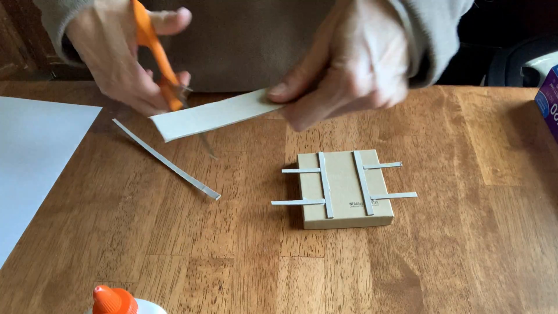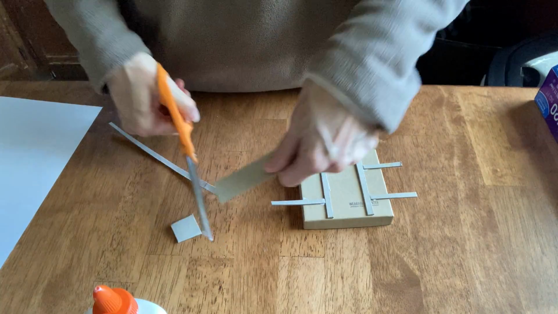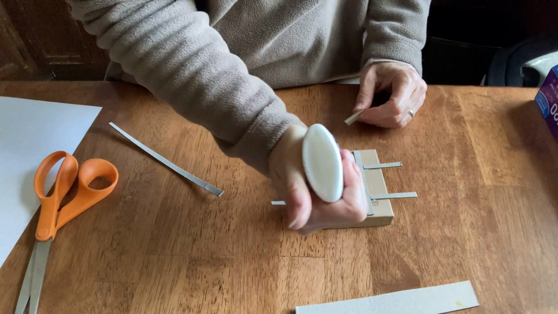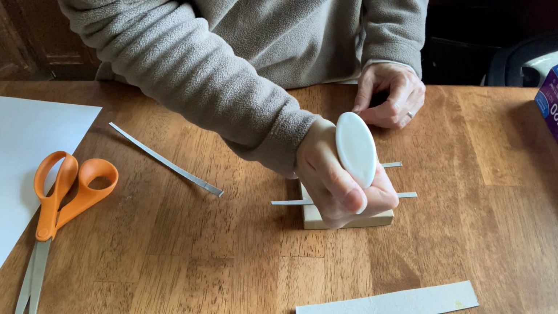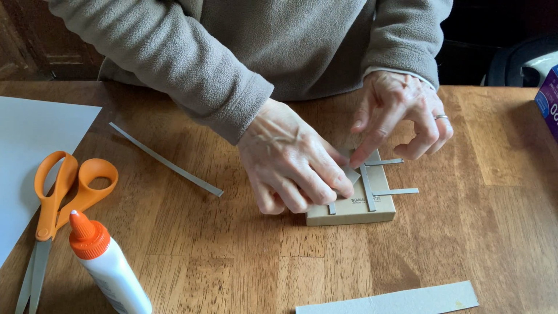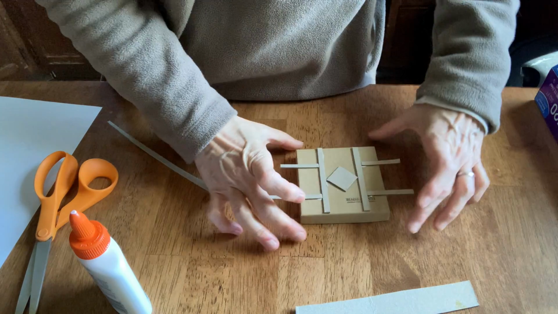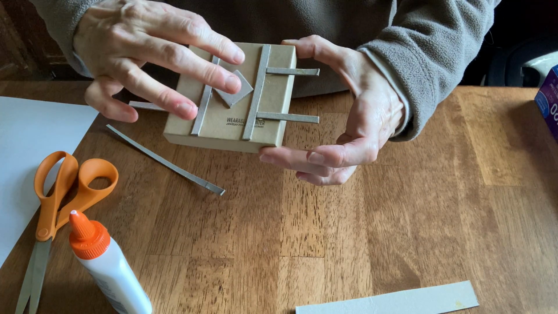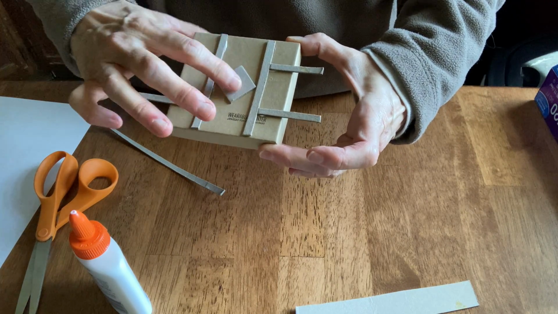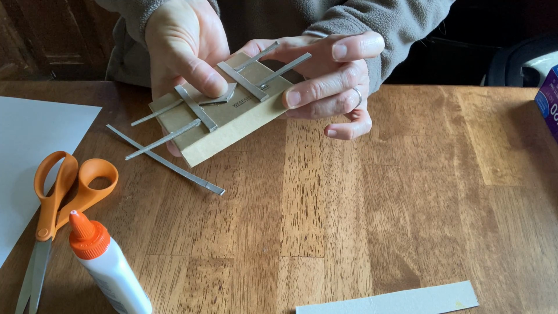I'm going to take my wider piece, kind of eyeball a square right there. If we had more time, you could get more particular. Oh, that fit pretty good. Not bad. A little bit off, but not going to try to get picky.